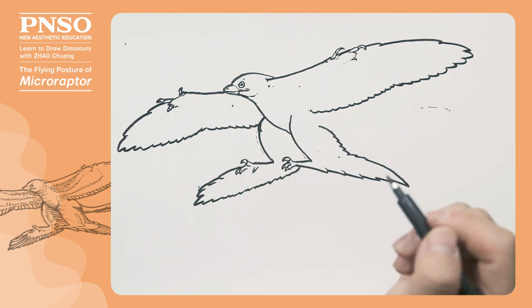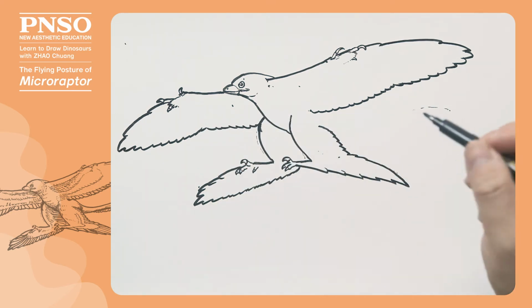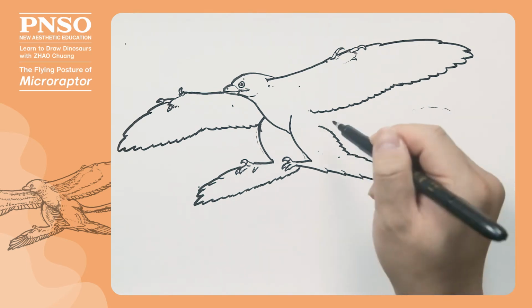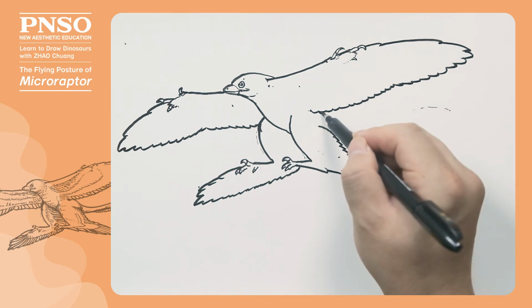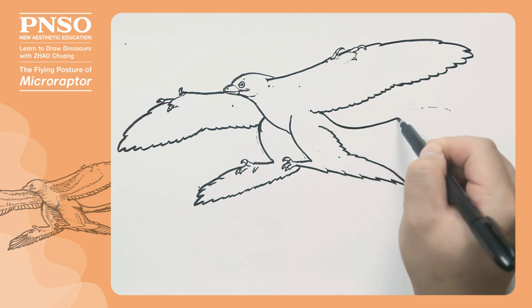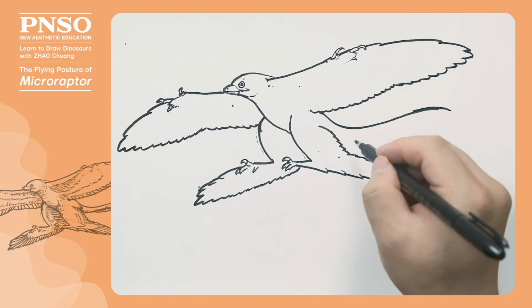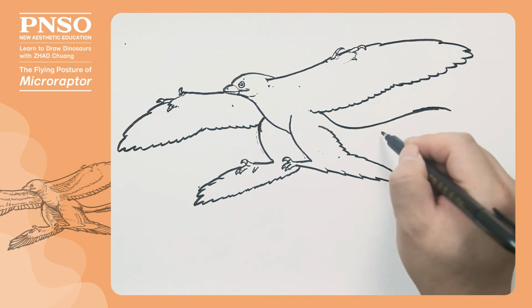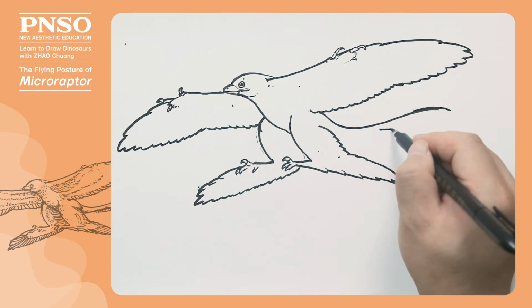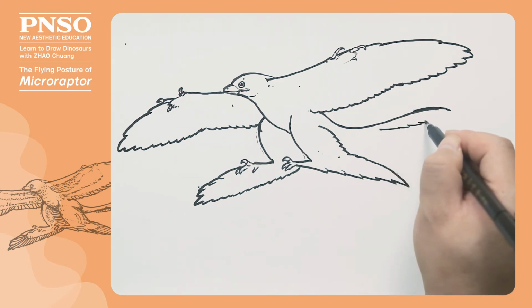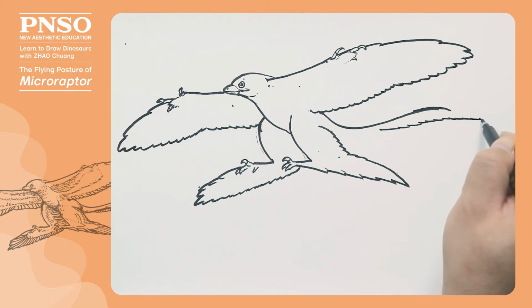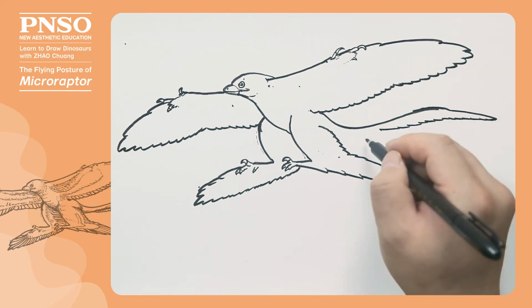Next, we draw its tail. Since there was no feather on the dorsal side of its tail, we draw the dorsal side first, a very simple S-curve. The tail feathers started halfway down its tail and spread out to the lateral sides horizontally.